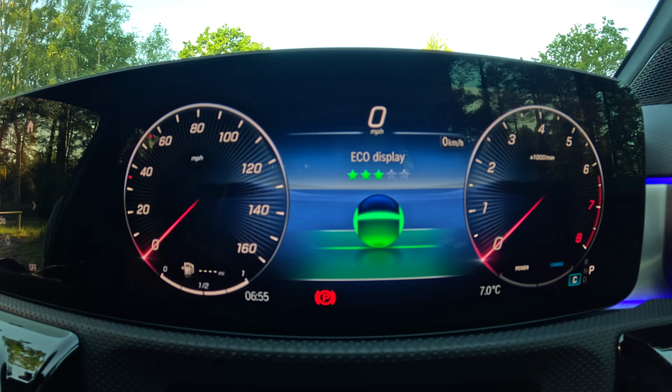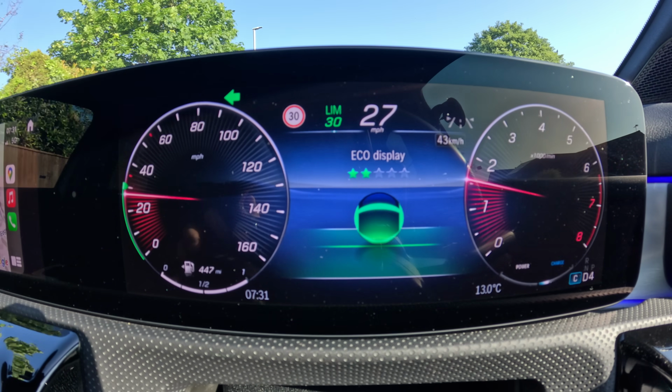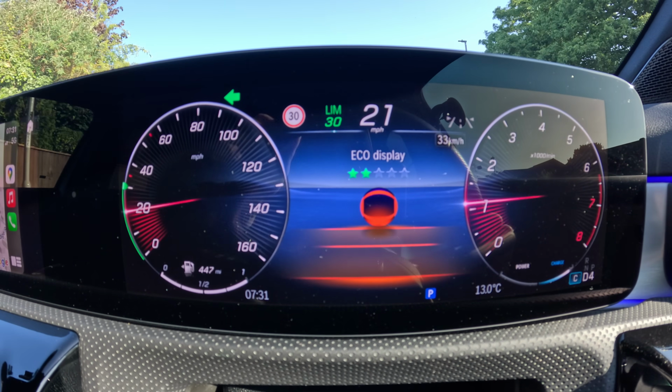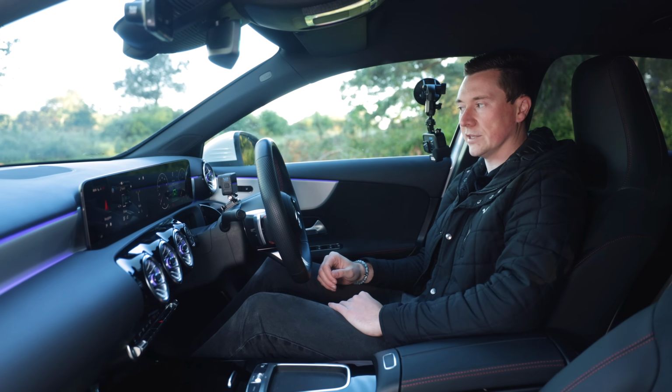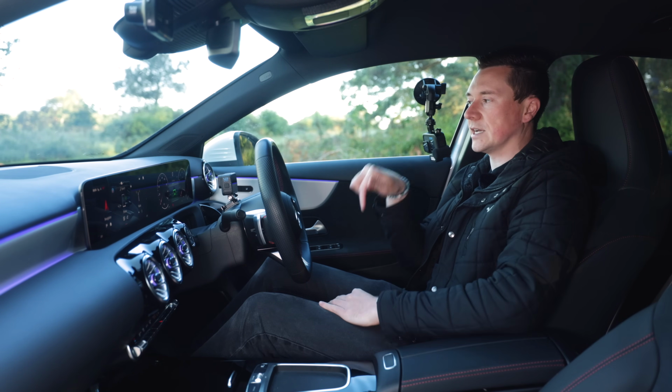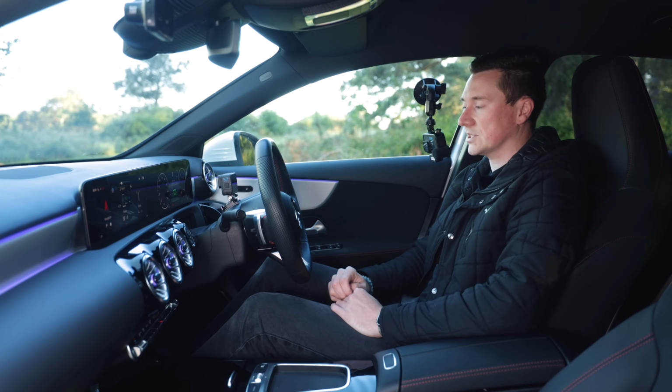Next up here is the eco display. Now I would like to make a video on this, with this ball that goes forwards and backwards, and it basically refers to how you can drive in the most economical way. But if you guys want to see a video on that, let me know, and that's a video in itself because it has loads of eco things underneath that with different green icons that pop up. But yeah, if you want to see that, let me know in the comment section down below.